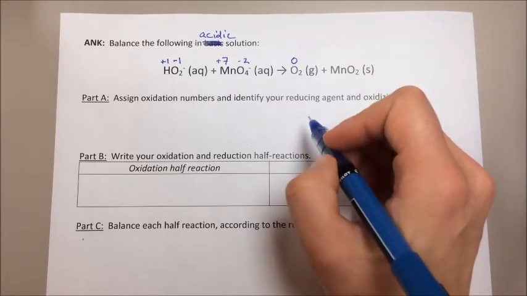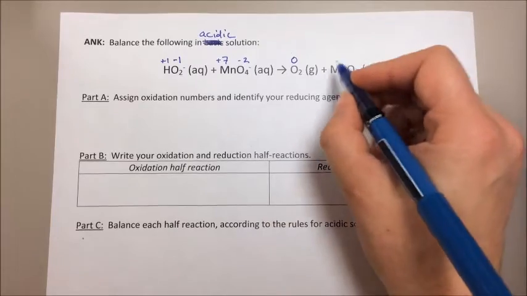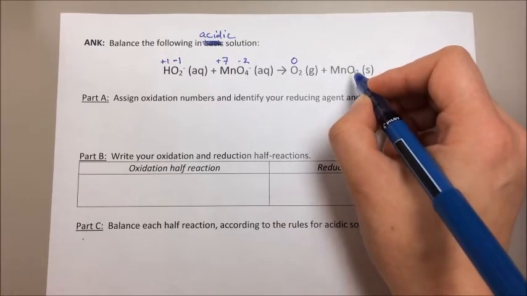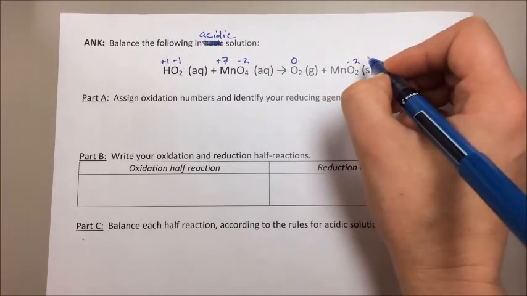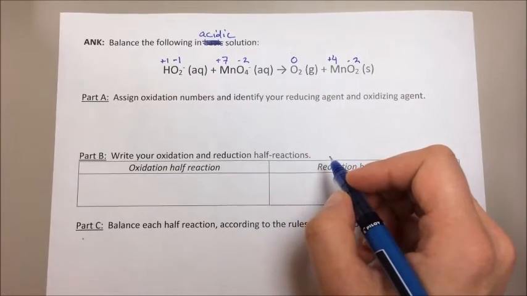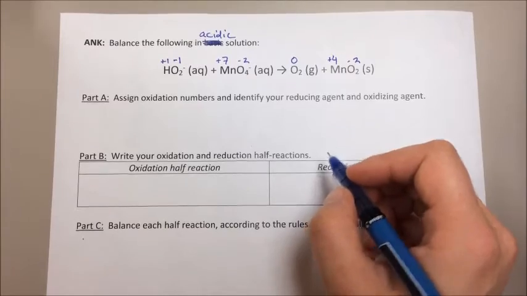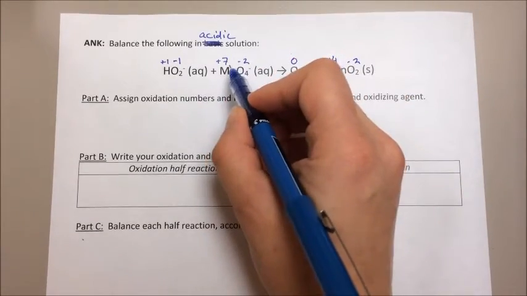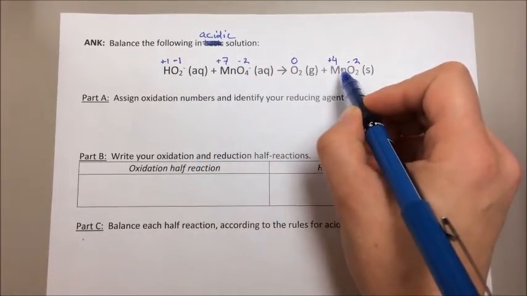0 is always the oxidation number of pure elements. And finally, you have the manganese dioxide. Each of those oxygens is worth -2, so this has to be +4. Now we're going to identify our reducing agent and our oxidizing agent. Our manganese goes from +7 to +4.